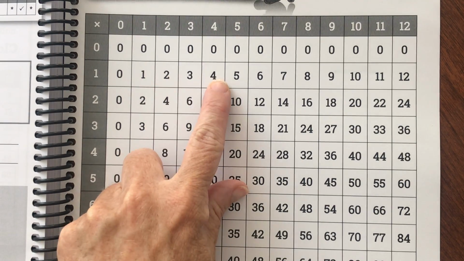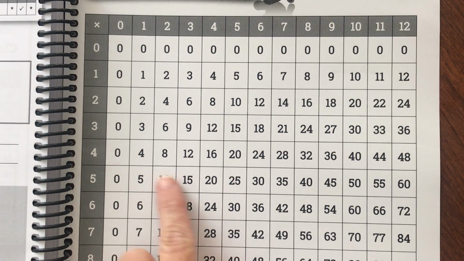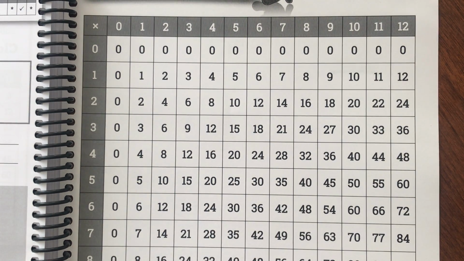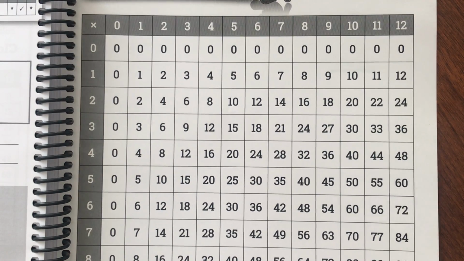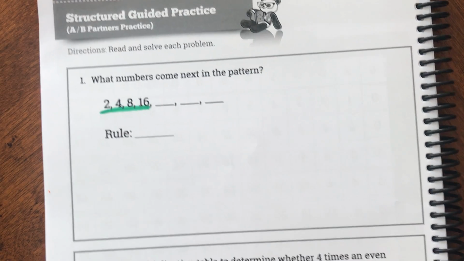I see a 2, 4, but then there's a 6, and then there's no more 2's. So I never see a 2, 4, 8, 16. That tells us that we can't use that same strategy. So let's look back here and see what other strategy we can come up with.